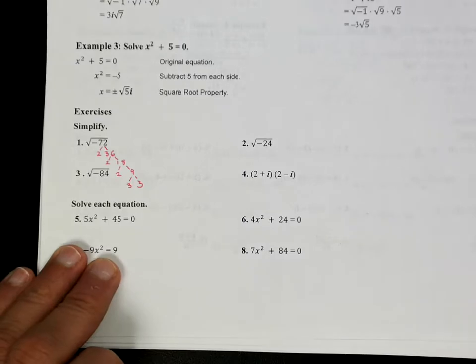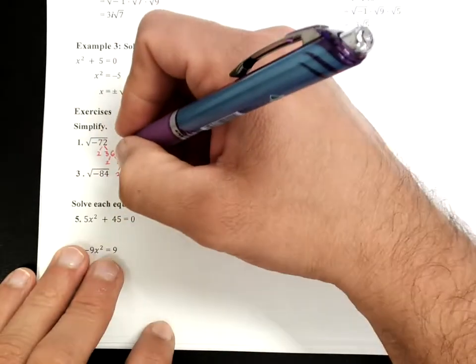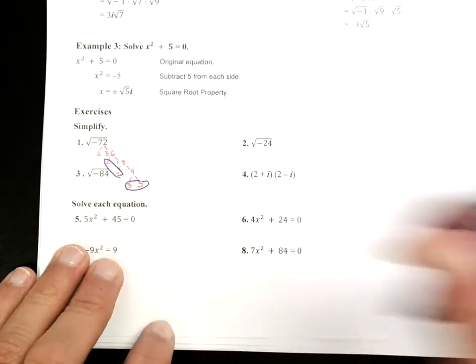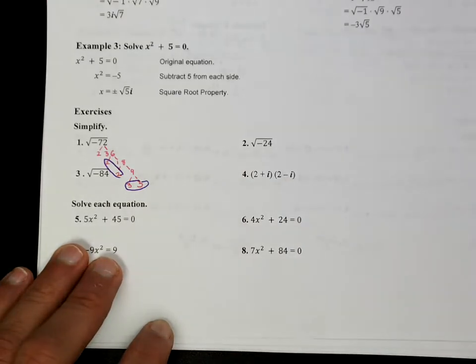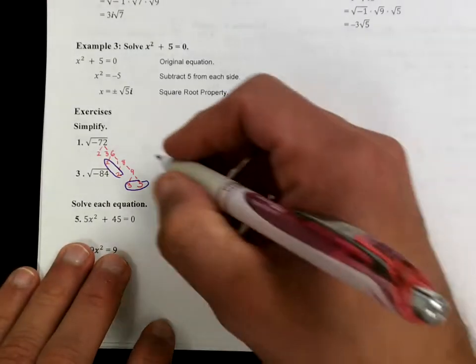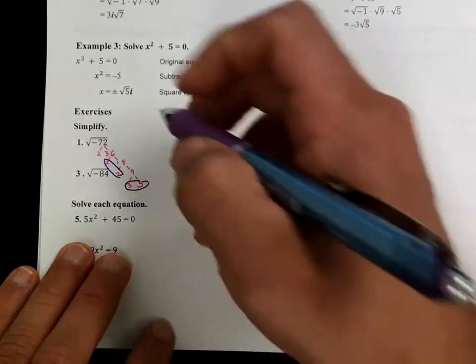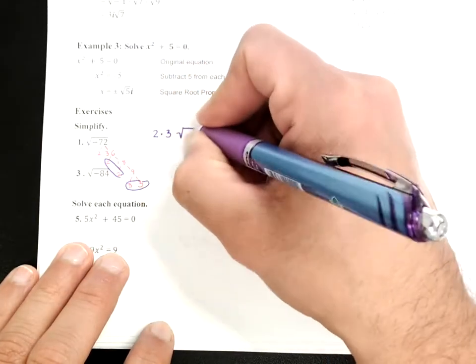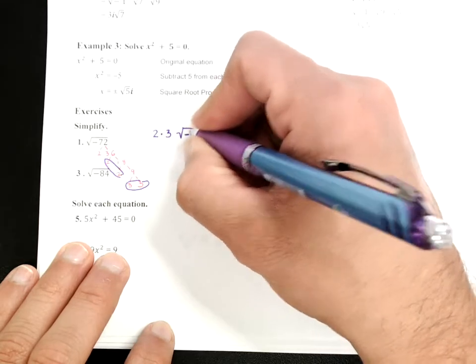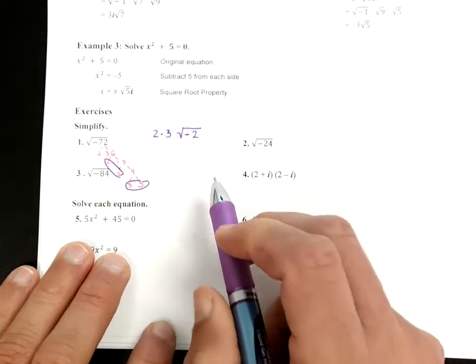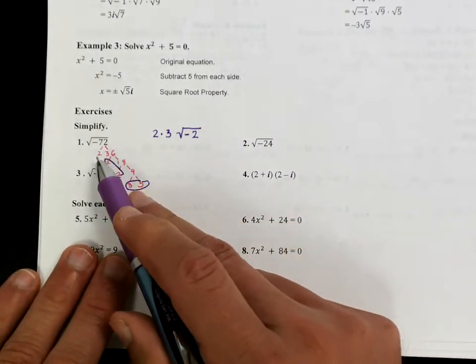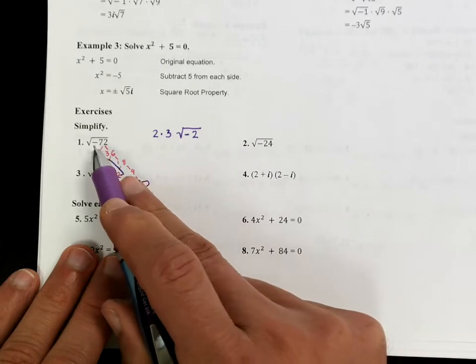Basically what you do is you're looking for pairs. So we have this one and this one, right? And if you have those two, what that means is that you would pull that out and you would write this as 2 times 3 square root of, in this case, -2. Again, it might be kind of hard to see, but remember this 2 came from that 2, and that negative is just that negative.